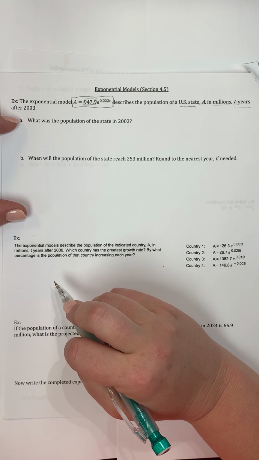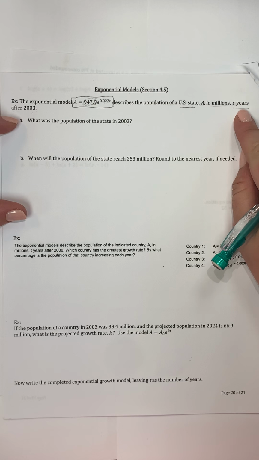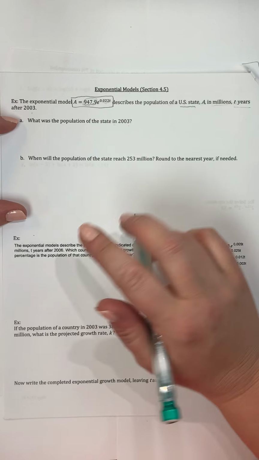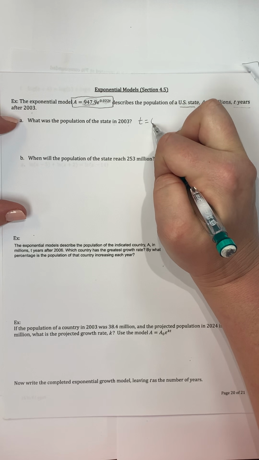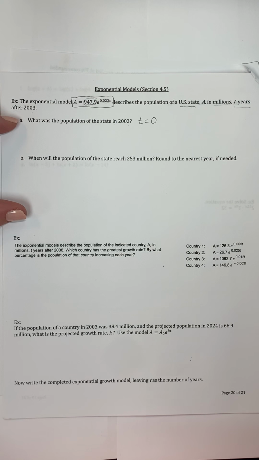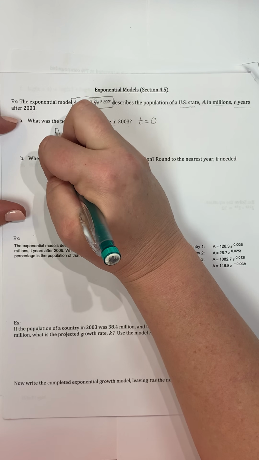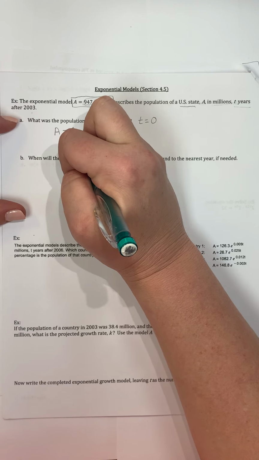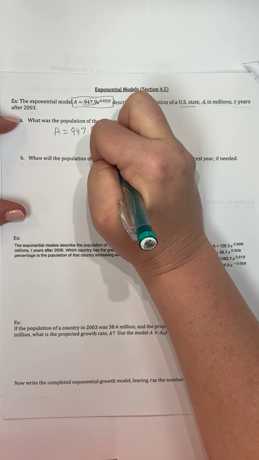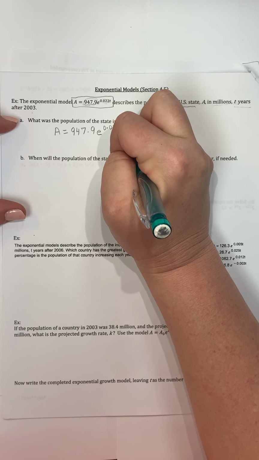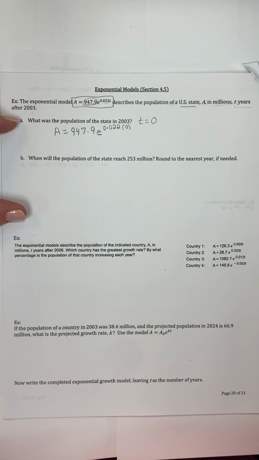But if you weren't sure about that, we could take the fact that t is years after 2003. We want to know in 2003, so no years have passed after 2003. So we can write over this equation and we can put in a 0 for t. There we go.